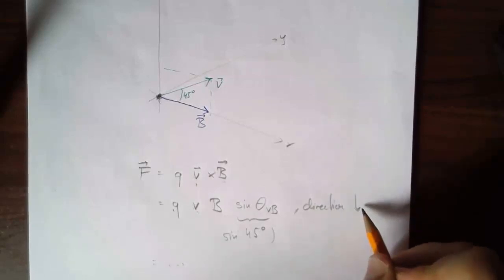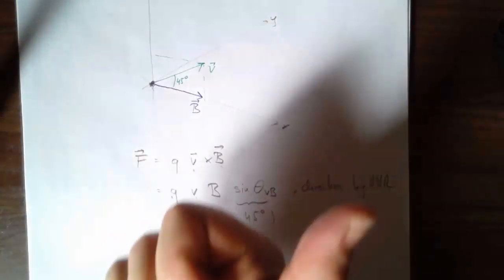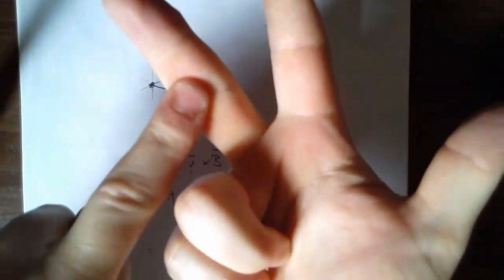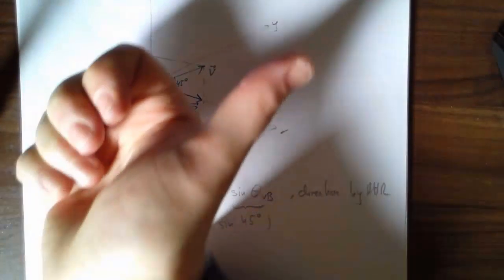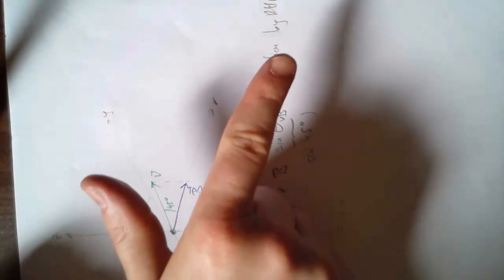Direction by right-hand rule, which is always a fun little thing to do. So let's just try this. 1, 2, 3, right? First vector, second vector, resulting vector. So in this case, V goes this way. Now, at this point, I want to break my wrist. Let me turn this page a bit, just so I can actually do this. So V is this way, and B is this way. Which way can I stick out the middle finger? It's perpendicular to both. I can't possibly move it up here. That would break my finger joint. So it's going to be down.